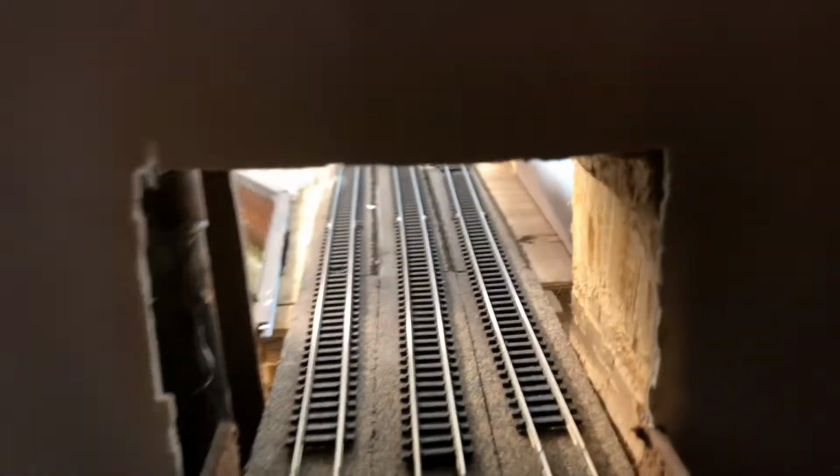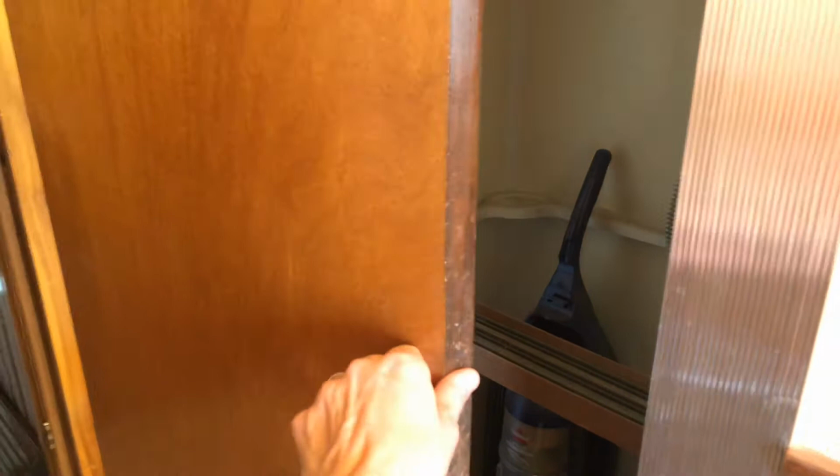And that's the rest of my layout right in there. So anyway, let me take you back. I'm going to put this on the tripod this way, so you can see how I do this. I need both hands. I'll be back.